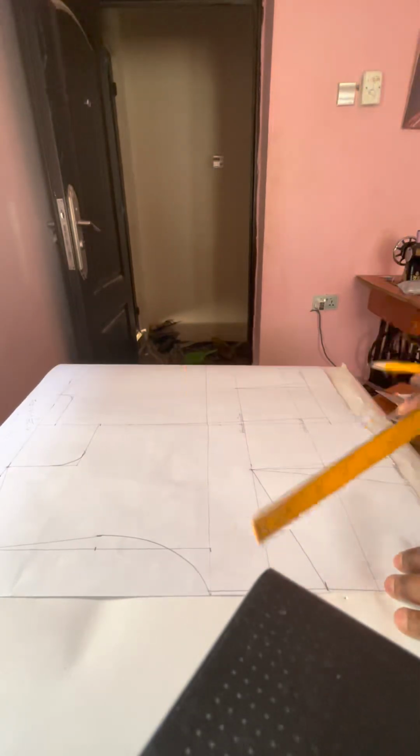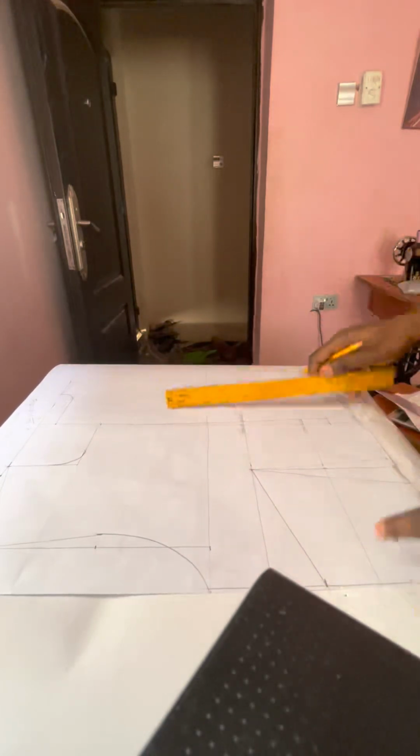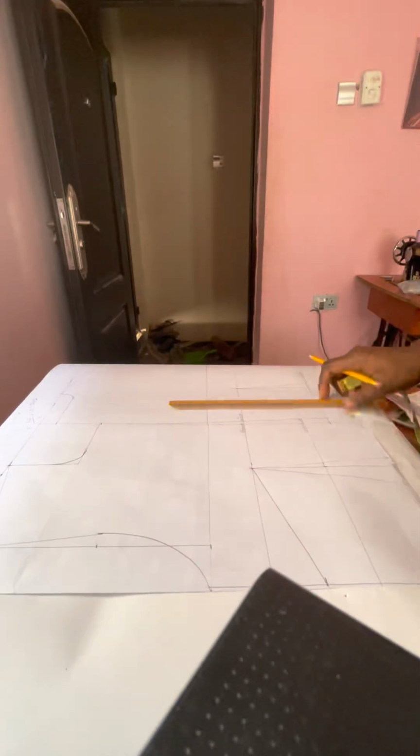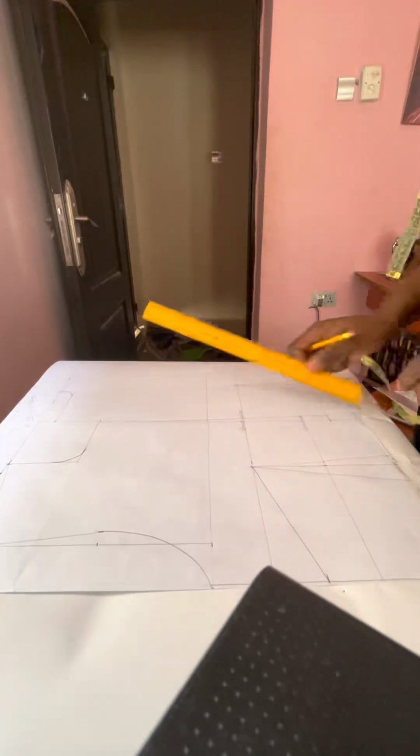So this is it, 1.5 here. I've replaced the 1.5 that I removed from here to this place. This is our underbust dart. So now I talk about manipulating the bodice to corset. This is very, very easy.